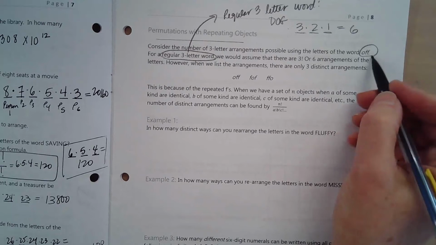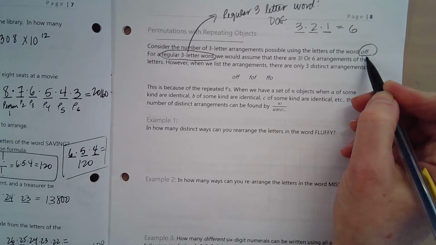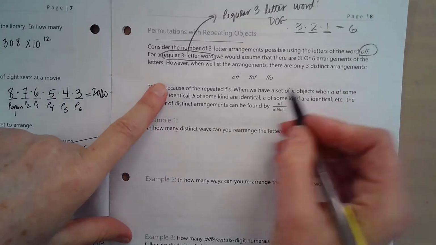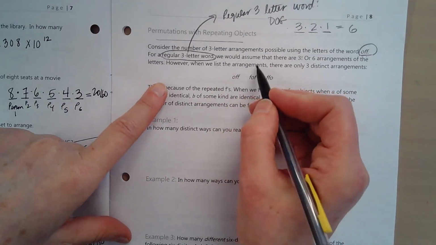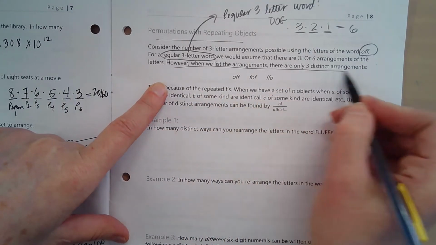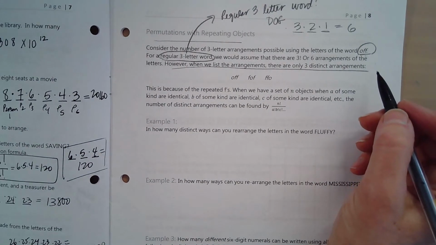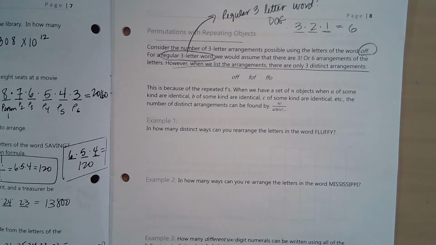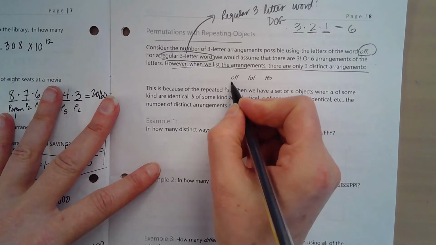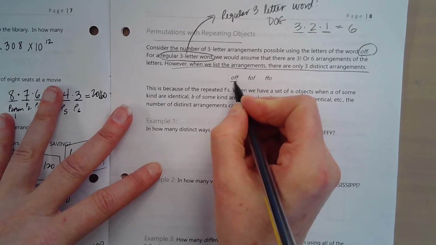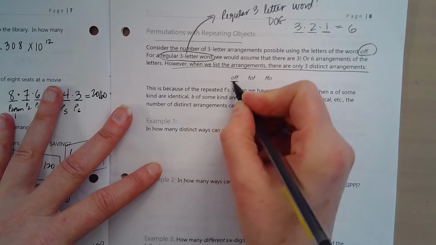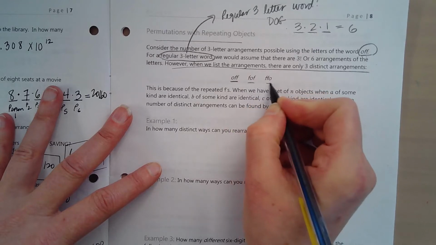But I know right away by looking at it, I'm not going to have the same number with off, correct? Because of the double F's. So when we list arrangements of the letters of the word off, when we just make a graphic organizer, like a chart, to organize our data, I can only come up with OFF, the O at the beginning, the O in the middle, or the O at the end.